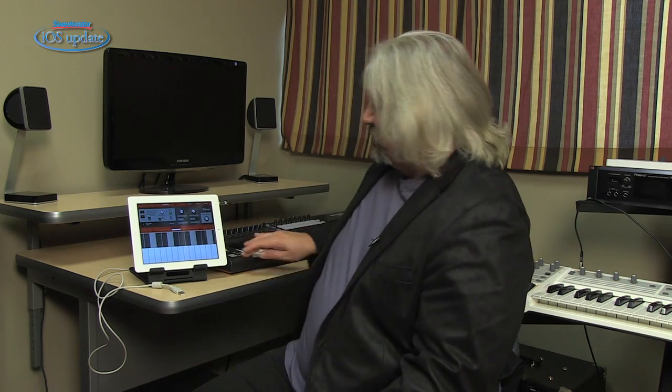In a recent episode of Sweetwater's iOS Update, we talked about the Novation Launchkey USB keyboard, which is the one that I have here. During that segment, I mentioned that the Launchkey cannot use bus power from an iPad, and in fact I was wrong about that. The key is you have to hook it up properly in order to make bus power work.